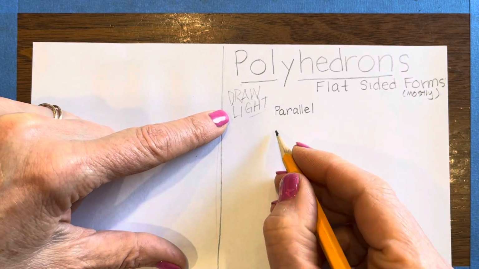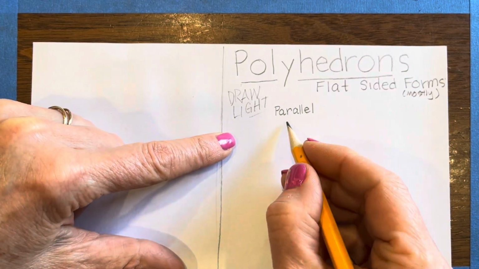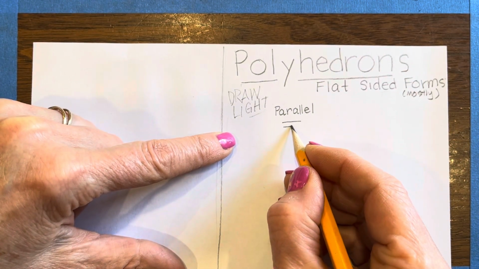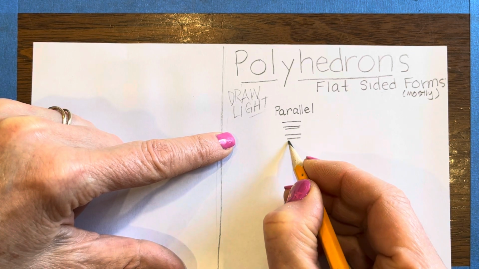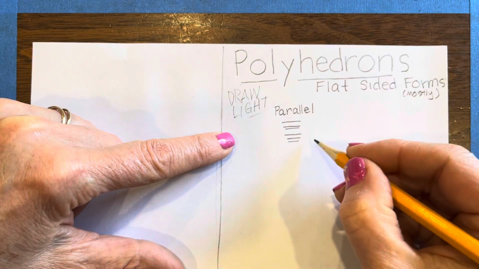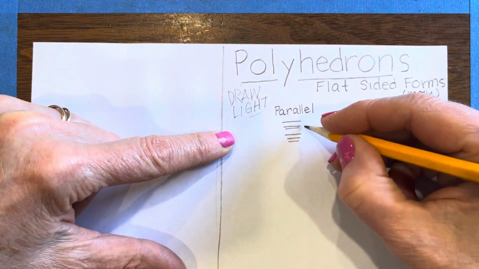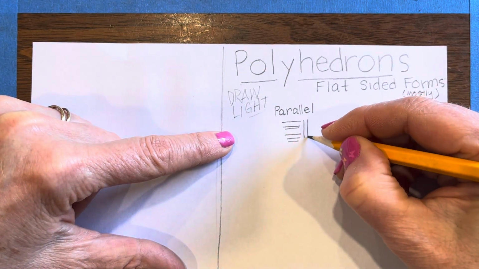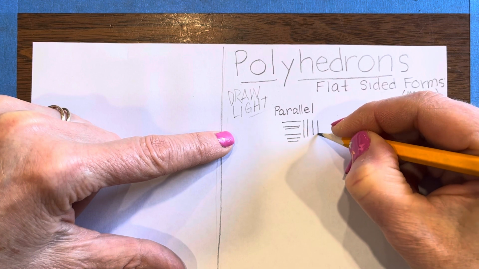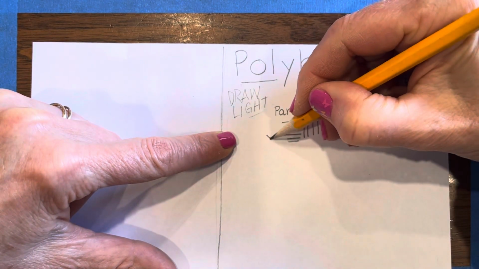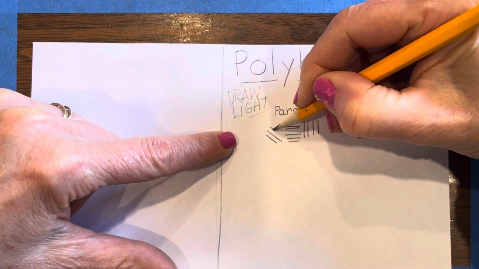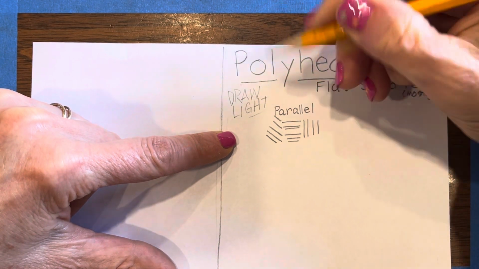So we're gonna practice parallels first. Parallel lines going in the same direction, close or far away. These are parallel horizontal forms. Make some of those. Do some parallel verticals. Same direction. Do some parallel diagonals. Same direction.